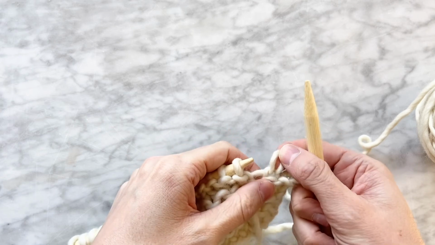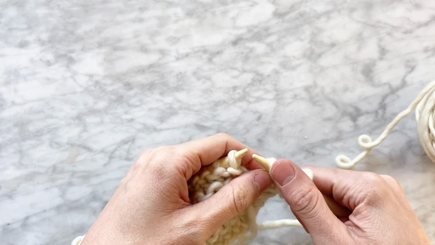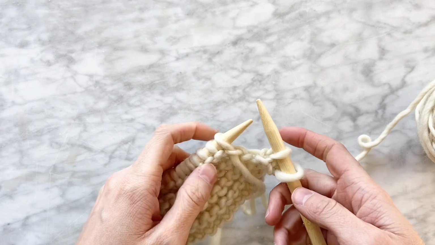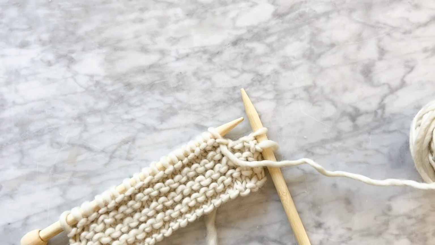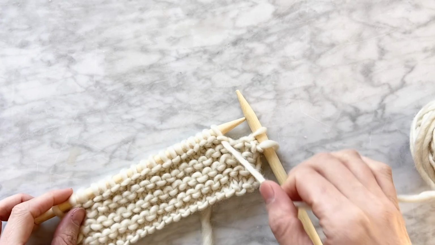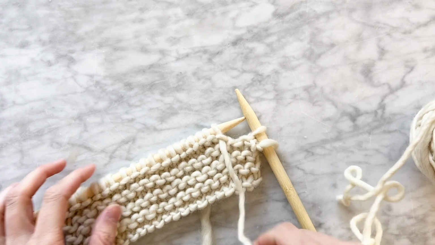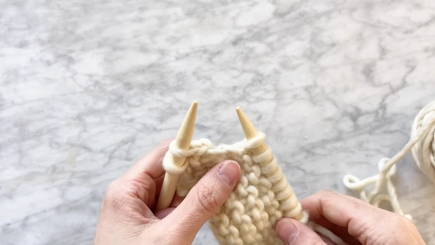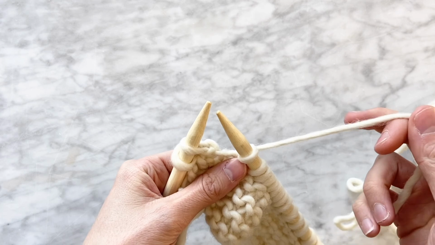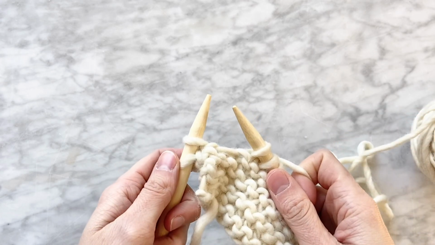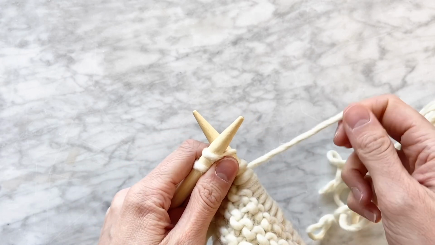Now the stitches are back on your needles and the mistake is fixed. The needle attached to the working yarn should be in your right hand. So I'm flipping my project over, and then I can continue knitting those last 2 stitches on the left needle to complete the row.